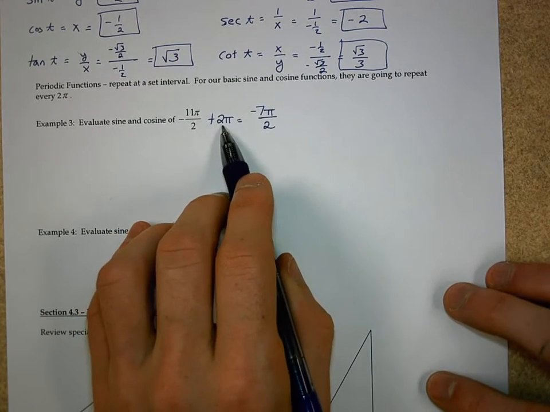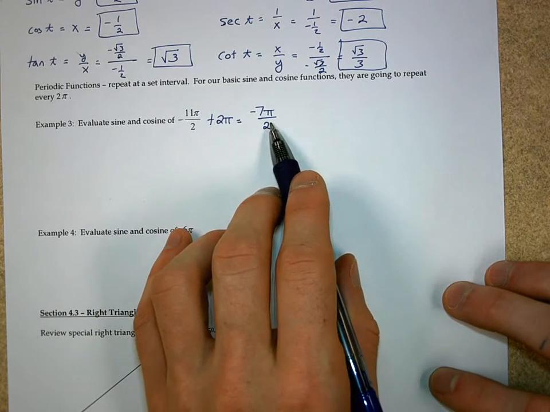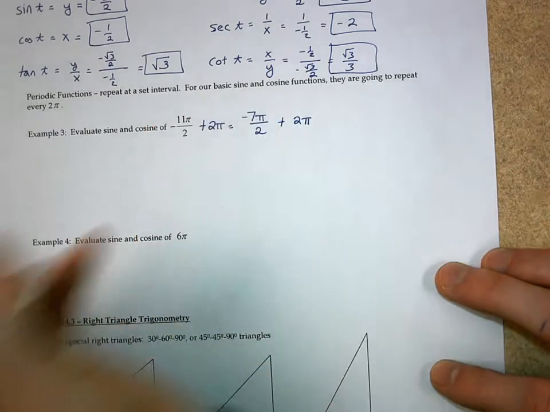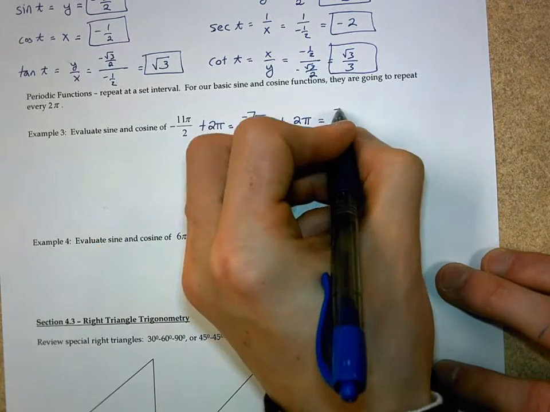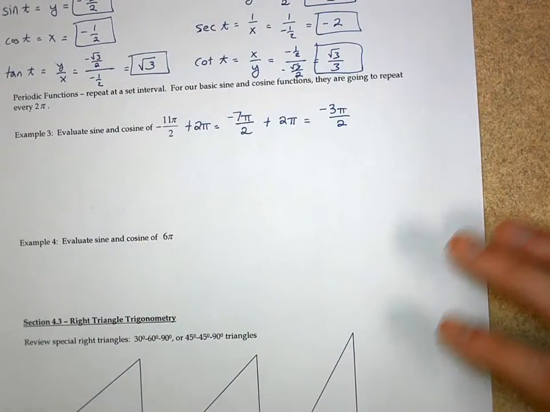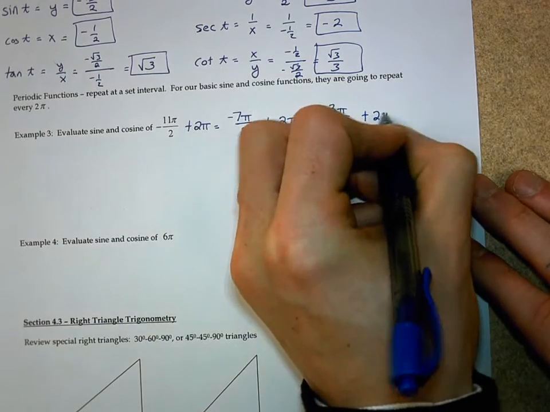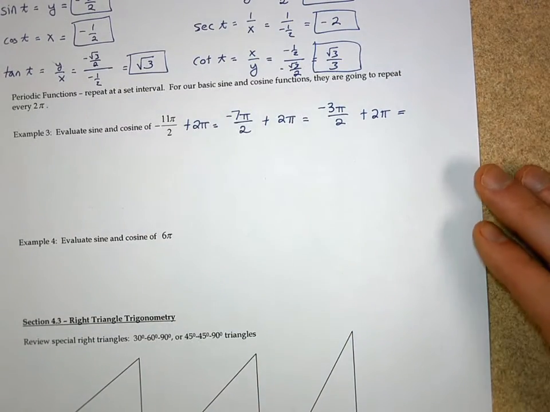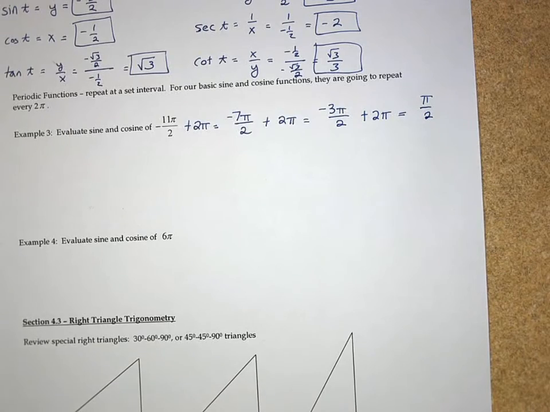So 2 pi is the same thing as 4 pi over 2. So if I add 4 pi over 2, I'm now at negative 7 pi over 2. I'll add another 2 pi, which is once again the same thing as 4 pi over 2, which is going to give me negative 3 pi over 2. Still not on the unit circle because I'm not a positive value. So we'll add one more 2 pi, which once again is the same thing as 4 pi over 2, and I get pi over 2.